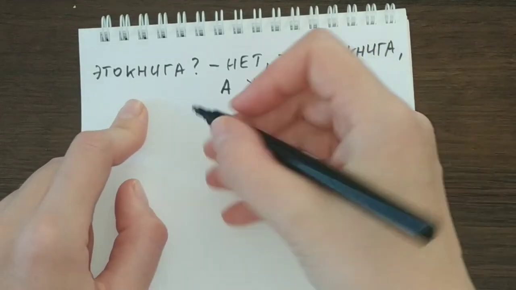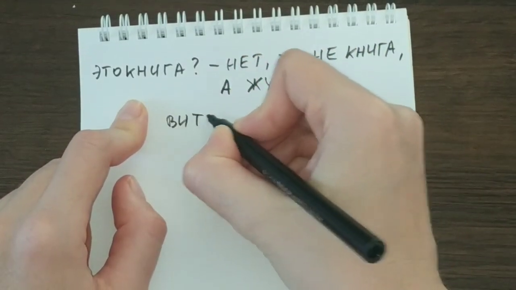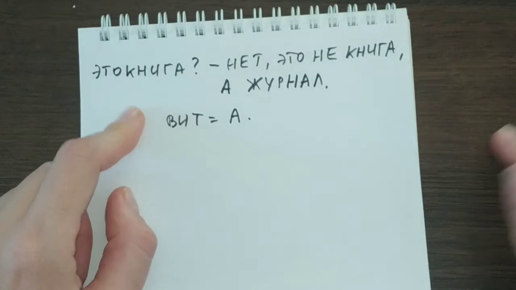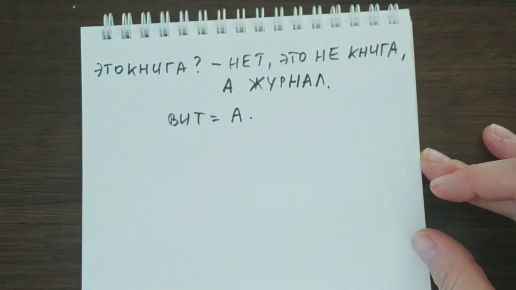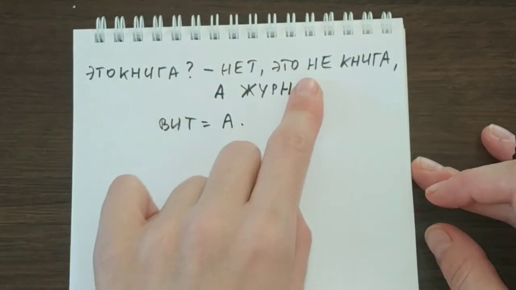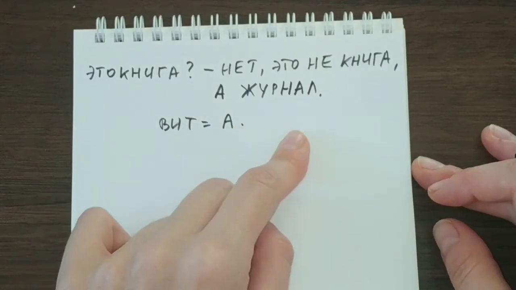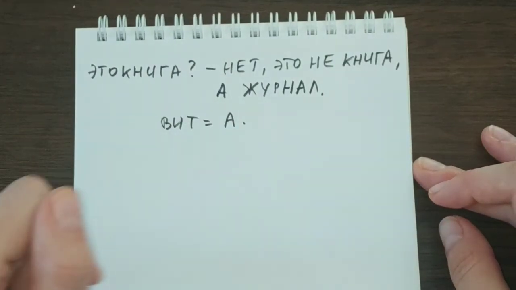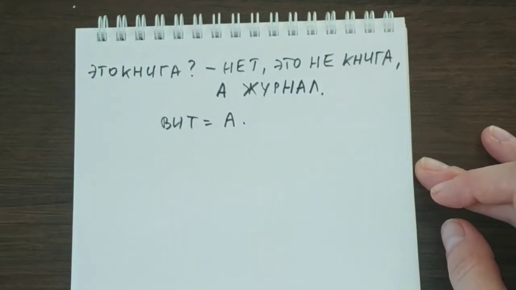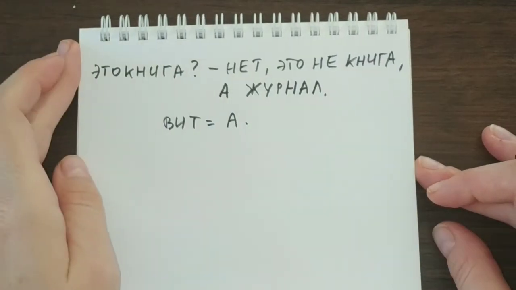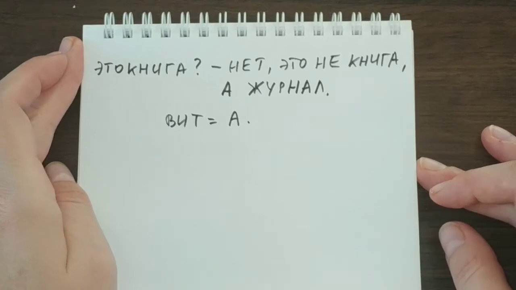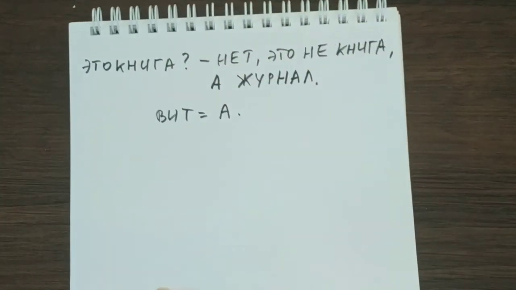So, but here has the equivalent а. Это книга. Is this a book? No, it is not a book. Нет, это не книга, but a journal. А журнал. So that is another variation of how you can form a negative sentence when answering a question. So I hope that is clear.